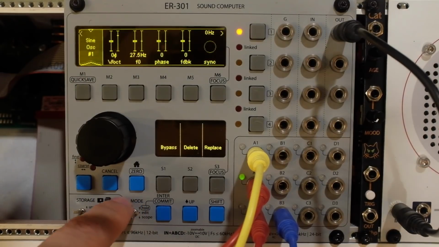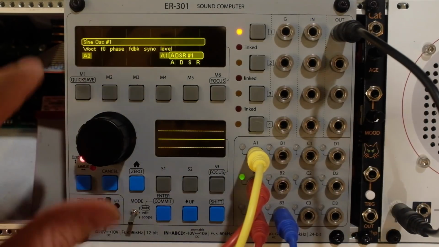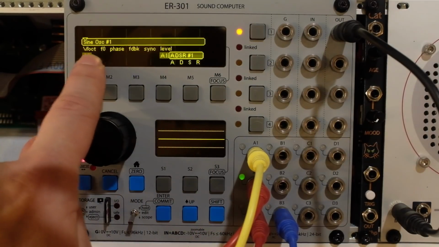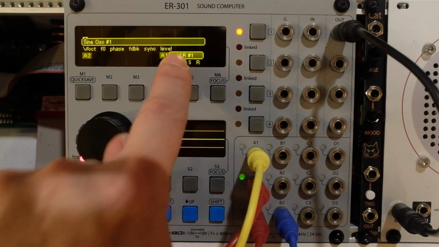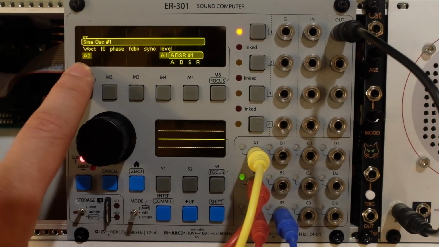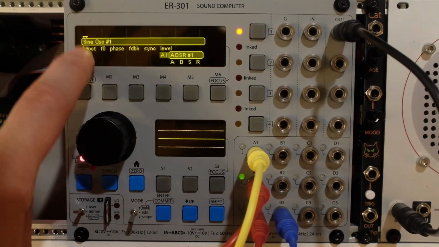So here we go. If I flip the switch down to scope, now we have this bird's eye view of whatever we have set up in our chain. So check this out. We got our sine oscillator unit. We have a list of all the parameters that that unit has. And then if there's any assignments, we see them. So right here, I can see that A2 is assigned to my volt per octave.